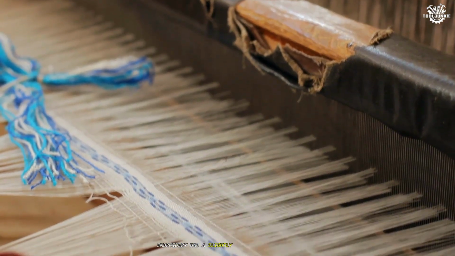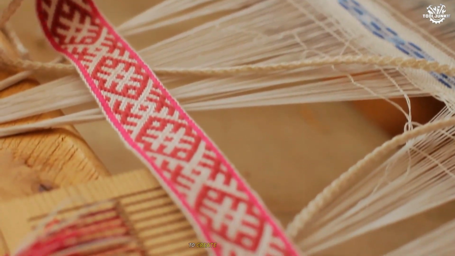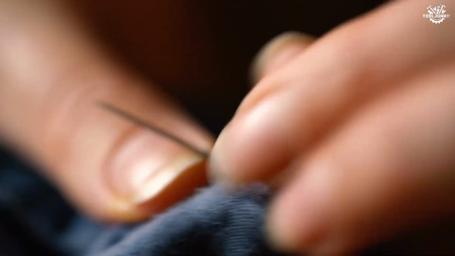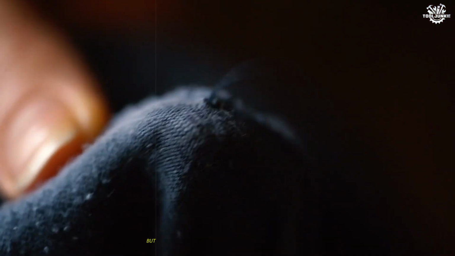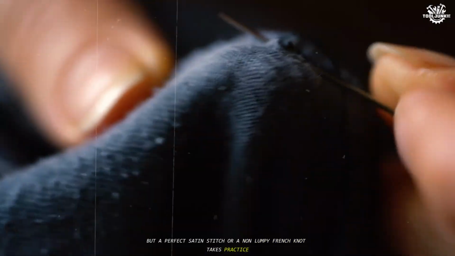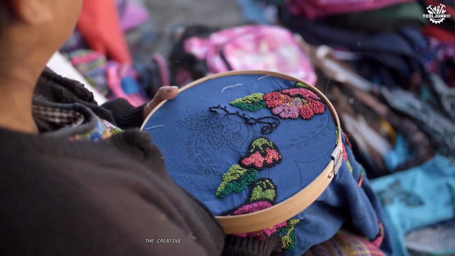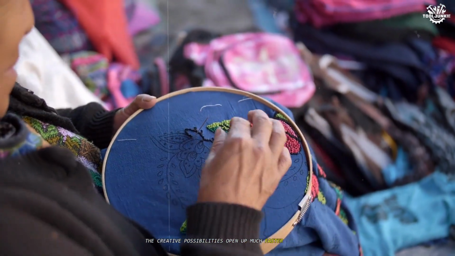Embroidery has a slightly steeper initial curve because you need to learn a handful of different stitches to create a dynamic design. A simple backstitch is easy, but a perfect satin stitch or a non-lumpy French knot takes practice. However, once you have a small vocabulary of stitches, the creative possibilities open up much faster than in cross-stitch.